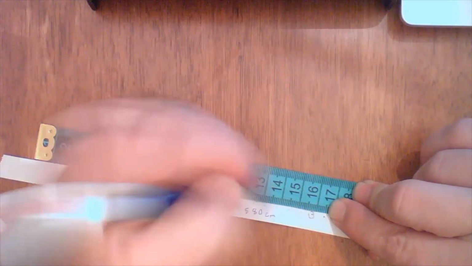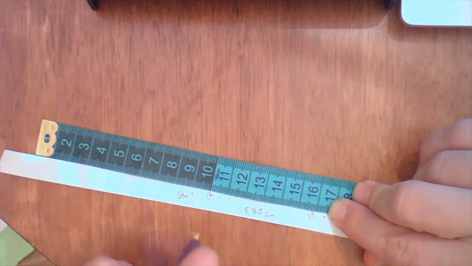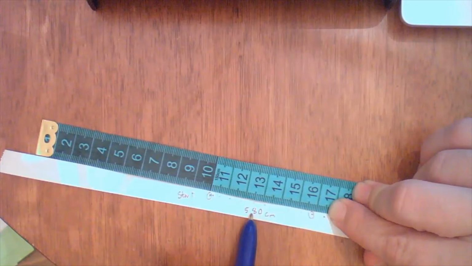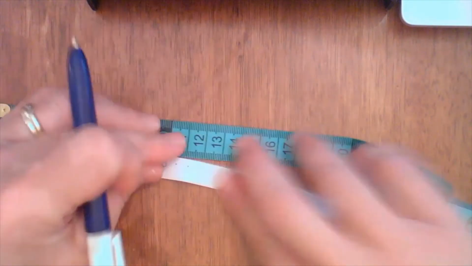5.80 centimeters. Now I'm going to write this right on the strip so I can remember that the distance from here to there was 5.80 centimeters. And we do want to make sure we kept that 0 there because we should have 2 places after the decimal. Now we're just going to do this for the entire strip.